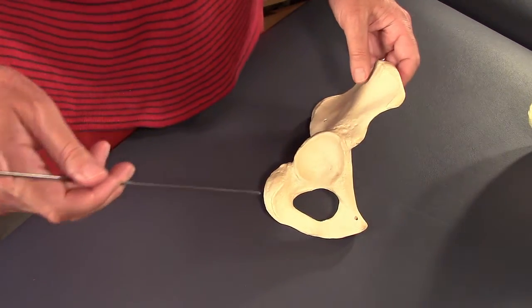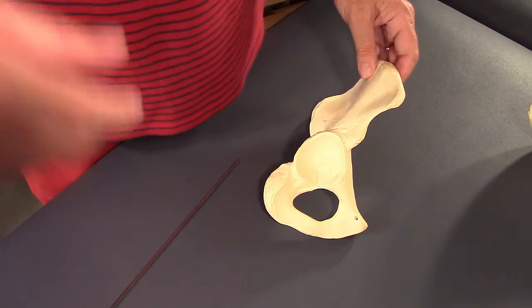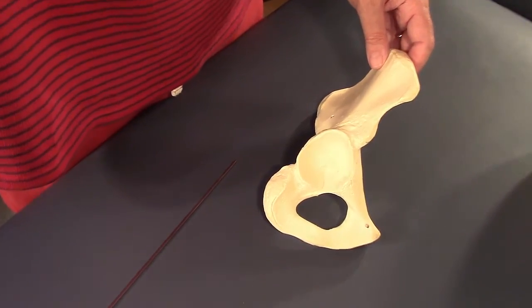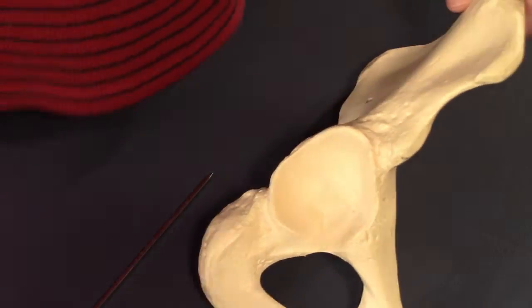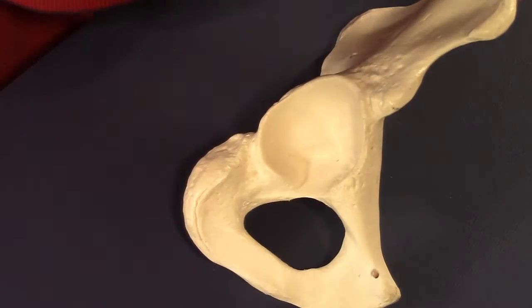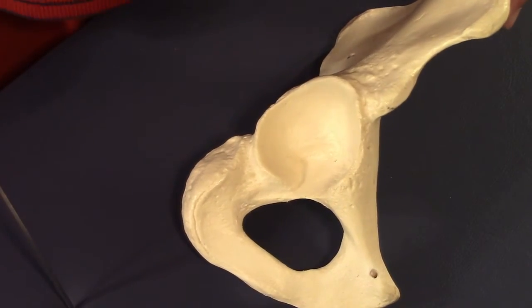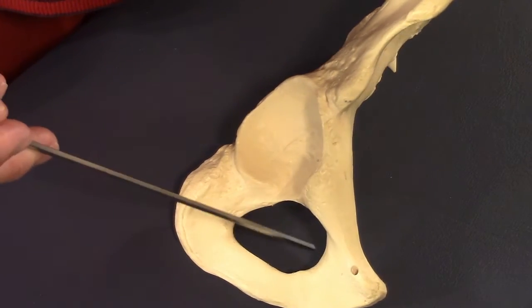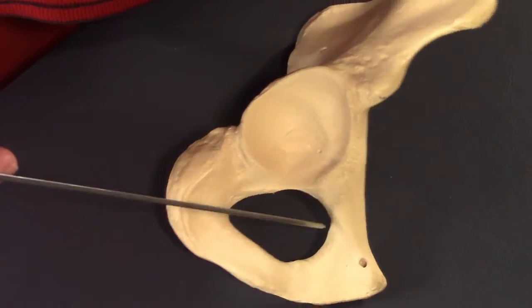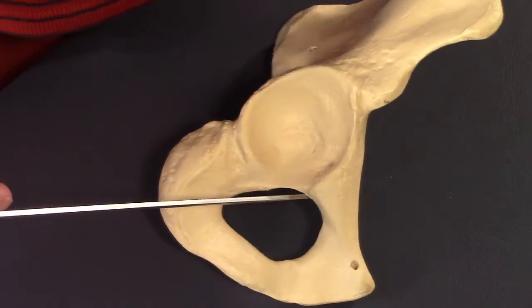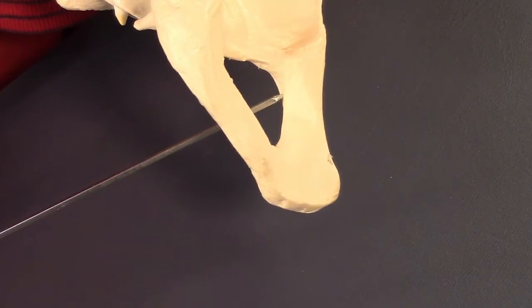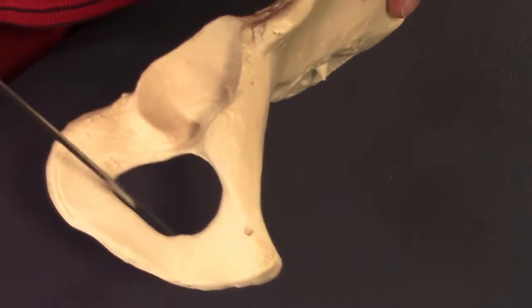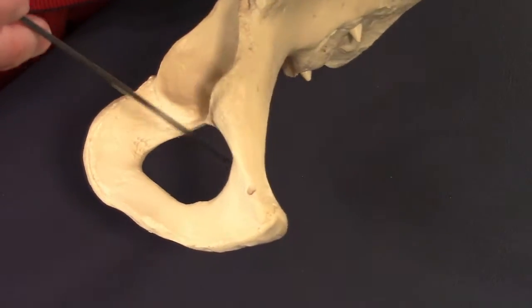Set this back down again. Maybe I can actually zoom in a bit. So we don't have to hold it. Good. What's this hole? Well, the obturator nerve and artery come out through a notch right here. Can't see the notch very well. There's a notch right here. That's the obturator groove. This is the obturator foramen right here.